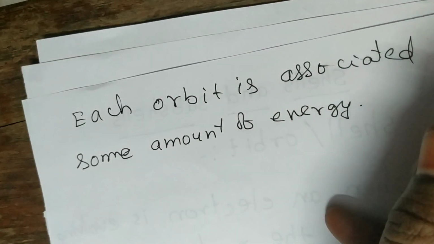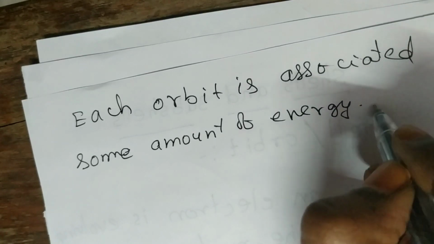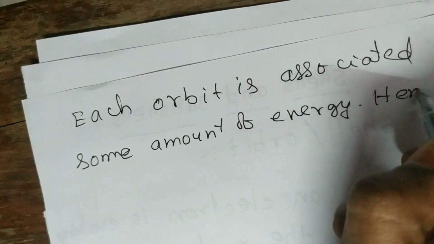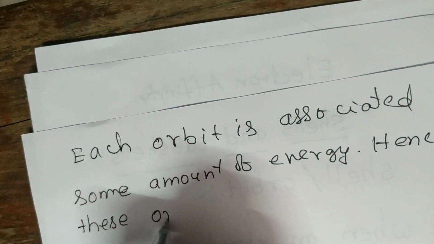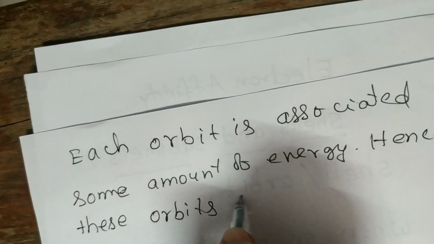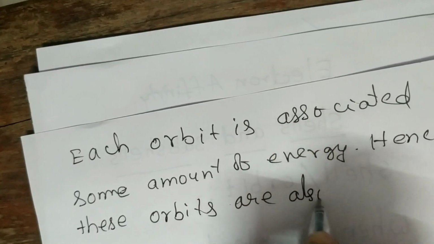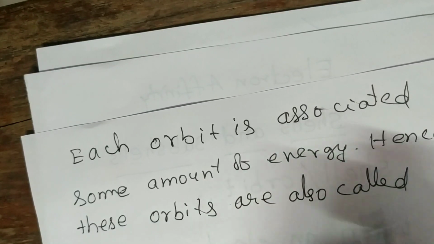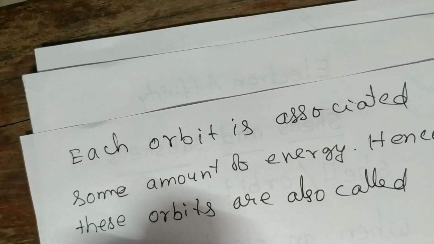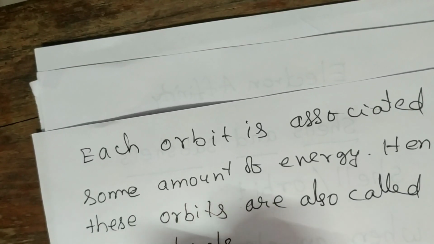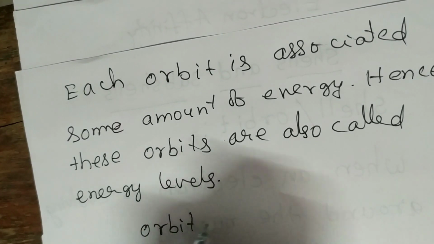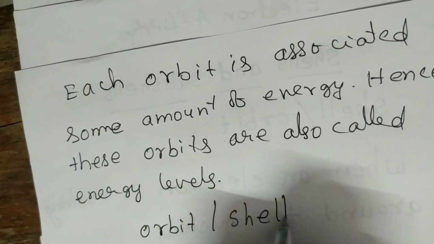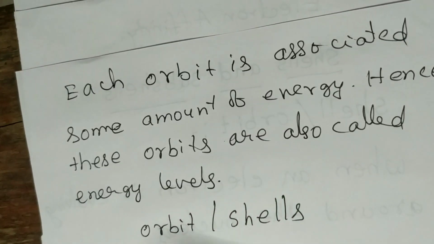So hence these orbits are also called energy levels. Energy levels. Remember this, children? Don't forget. So now we can say orbits are also called shells.